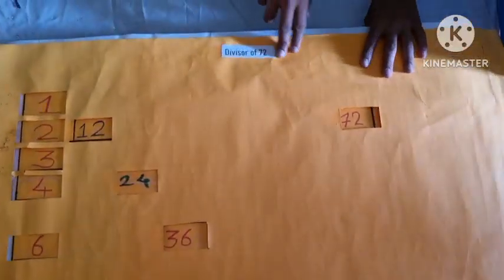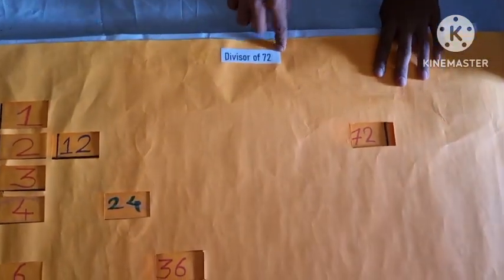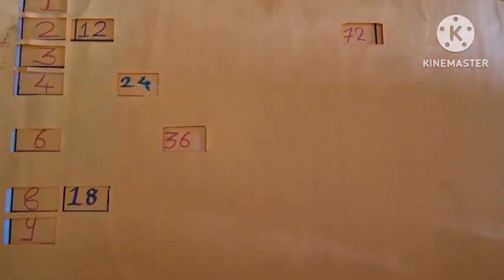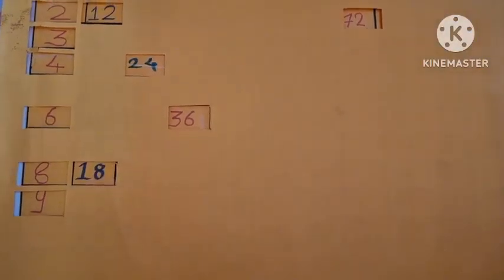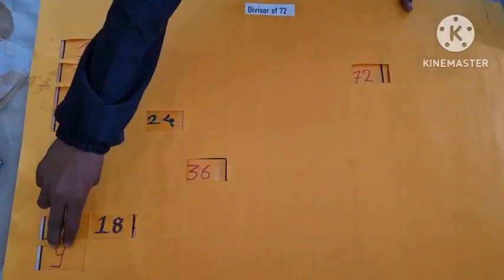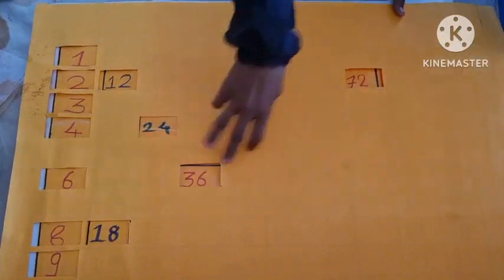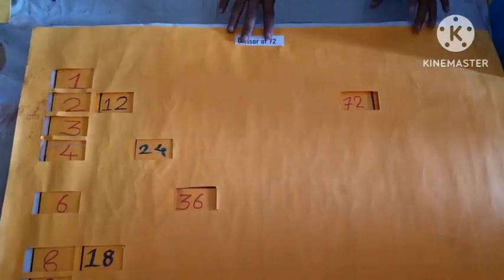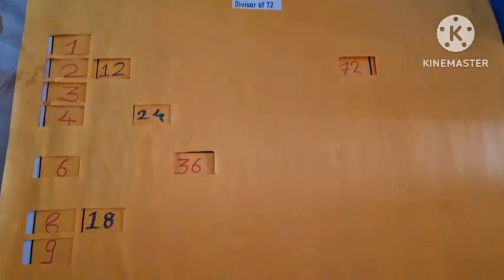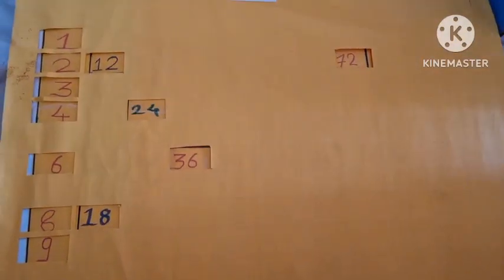Next we take divisors of 72. There are 12 divisors of 72 from 1 to 100. For example, 1, 2, 3, 4, 6, 8, 9, 12, 18, 24, 36 and 72. These all are divisors of 72.